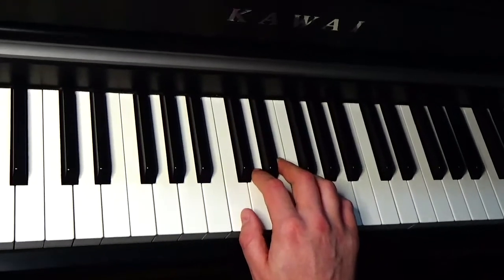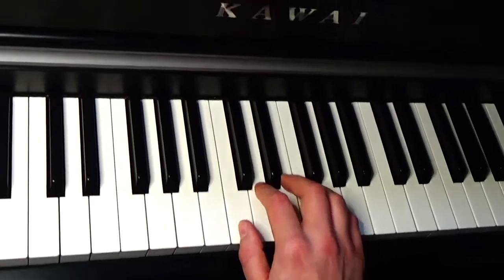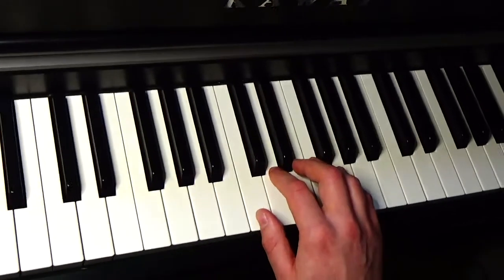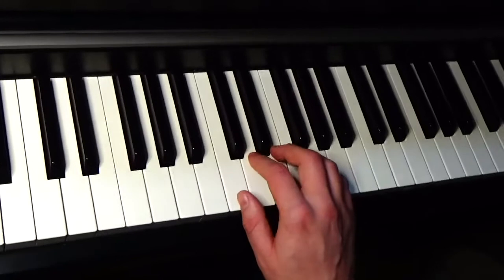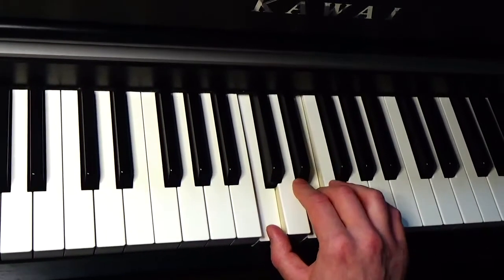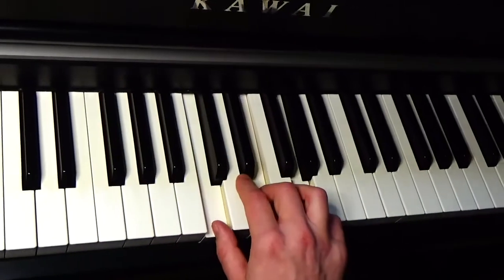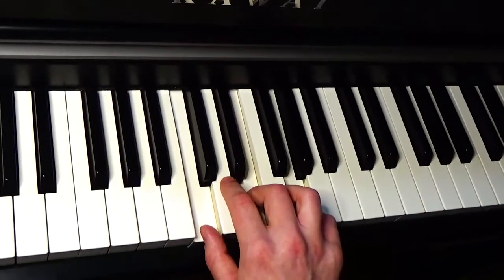Now let's focus on the first five notes. You have to play, we said, the first, the third and the fifth. Now I won't apply the thumb passage because it's not needed. First, skip the second. Third, skip the fourth. Fifth, here we are. This is the magic C major chord.